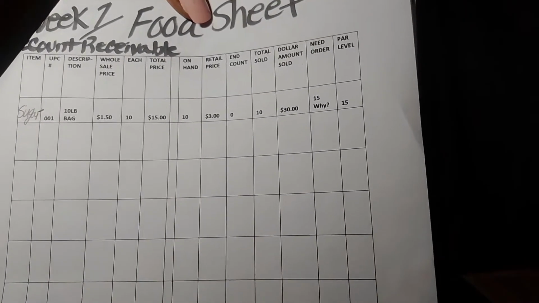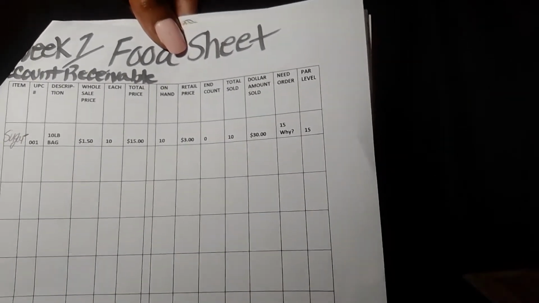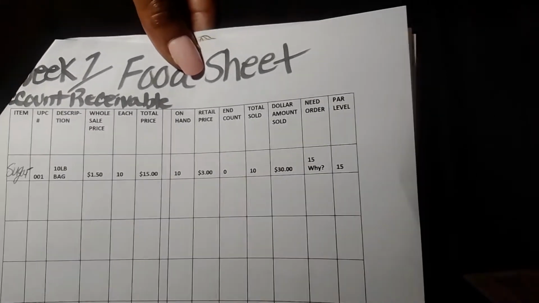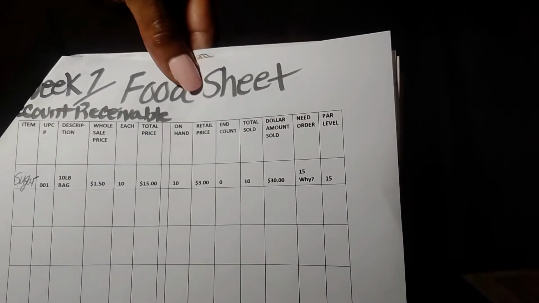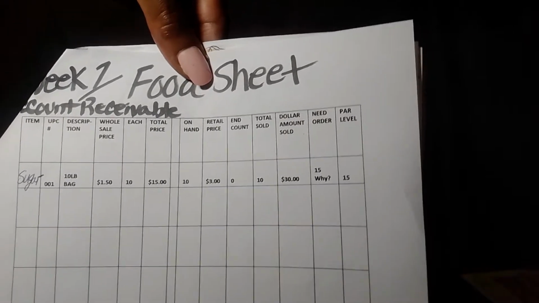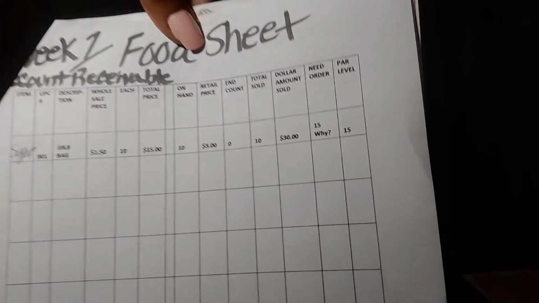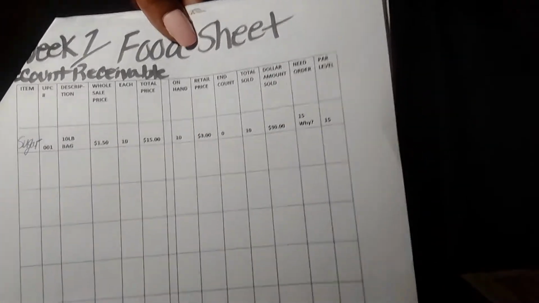Milk is the dairy sheet. The sugar is the food sheet. The ground beef was the meat sheet. We did all of that. When we counted inventory, when we did milk, we had 5 left in inventory, and then we kept going, so on and so on.